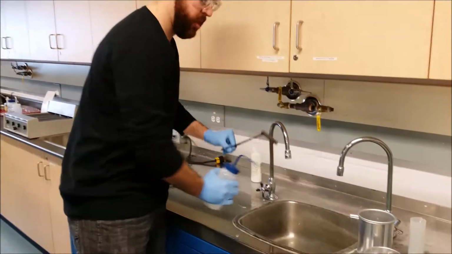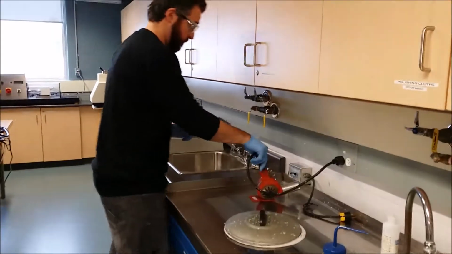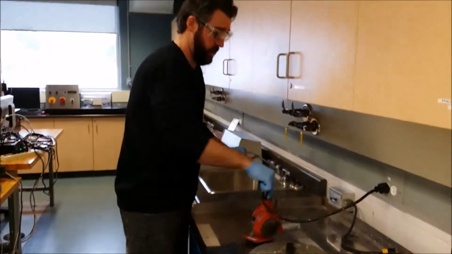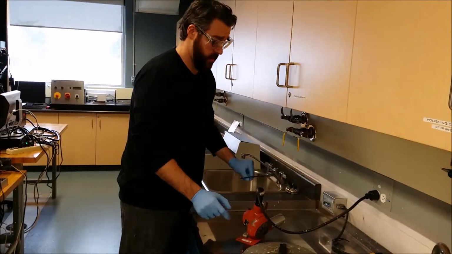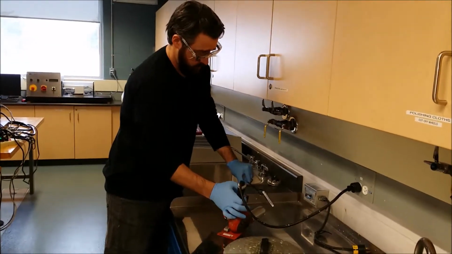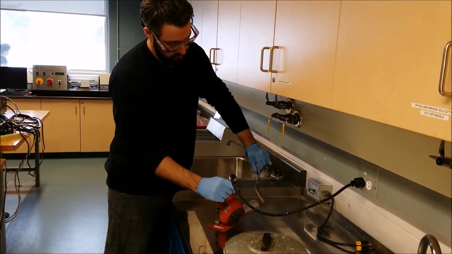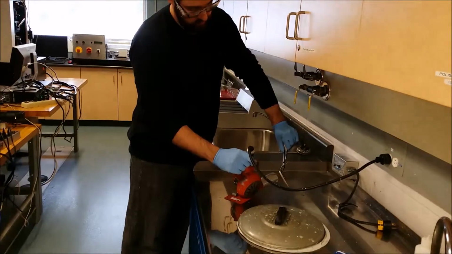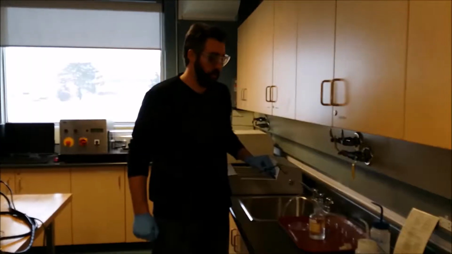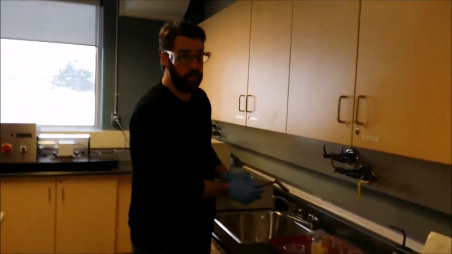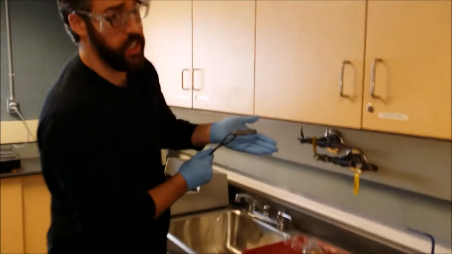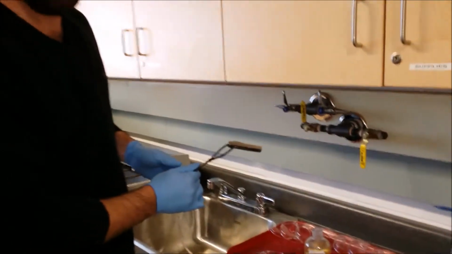Once it's clean, we need to dry it. This is a high watt dryer. You want to use tongs so it doesn't get very hot in your hands. Again. Now that it's dry, as you can see, very shiny, we're going to apply some acid.